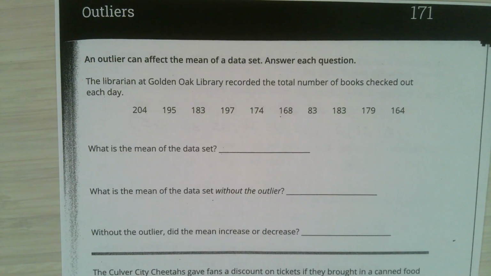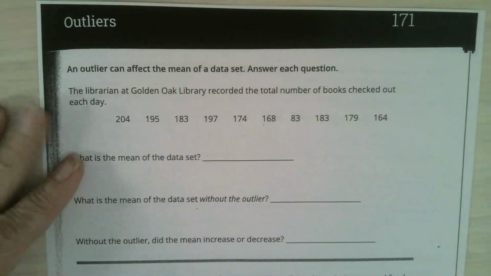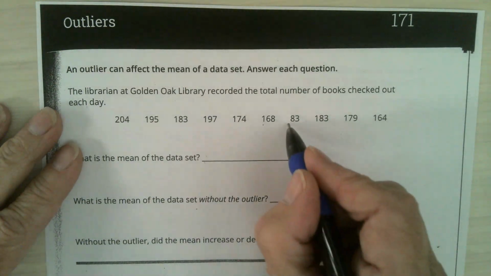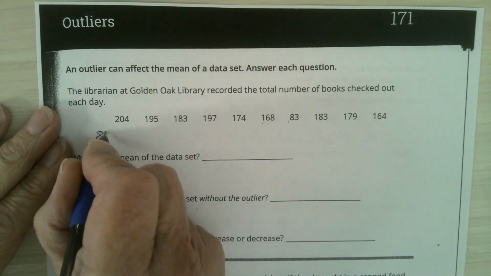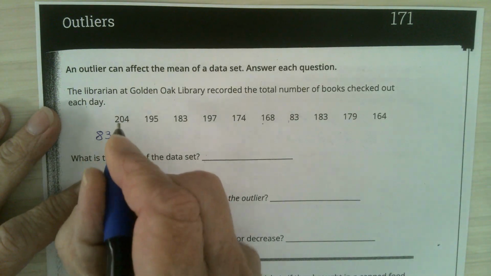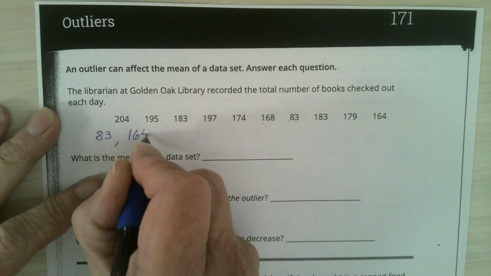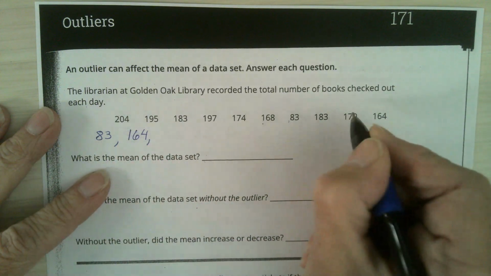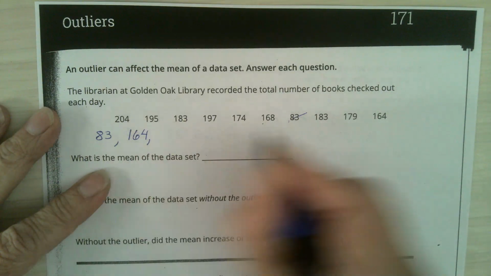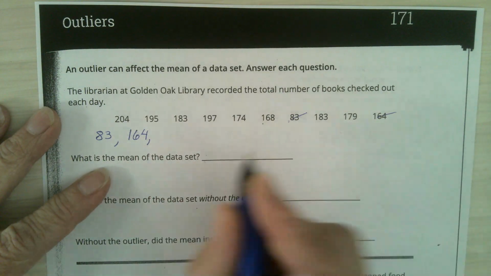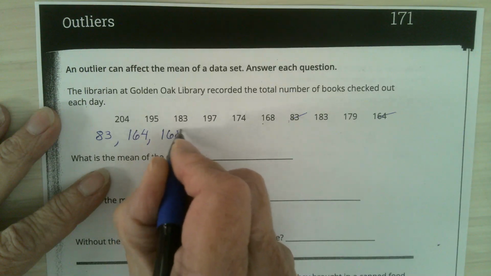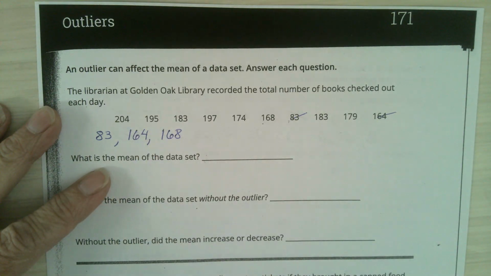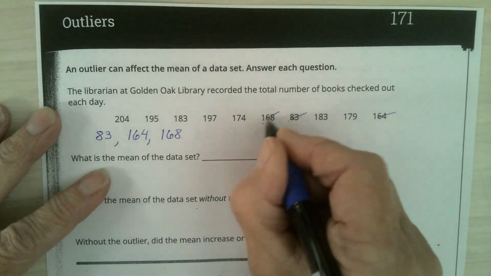On this group of numbers, let's put them in order from little to big. I'm going to give it to you so we can save some time. 83 is our smallest number. 164. 168. Then we have 174.